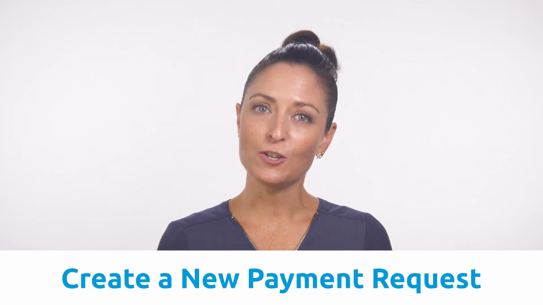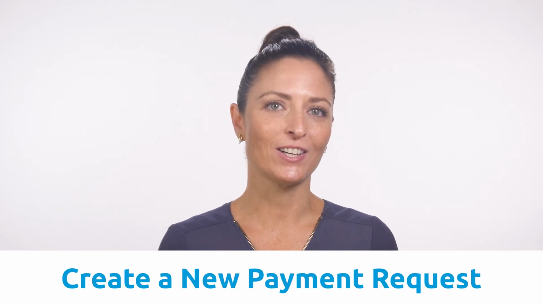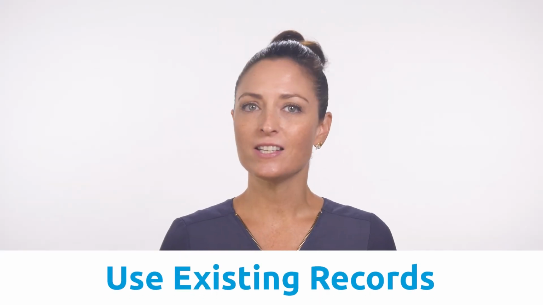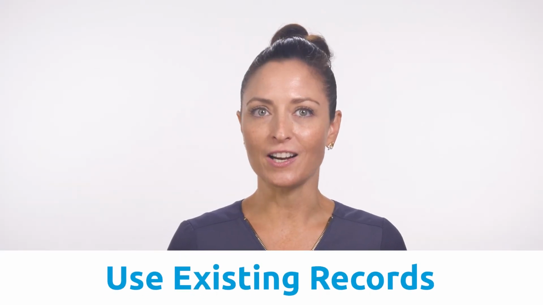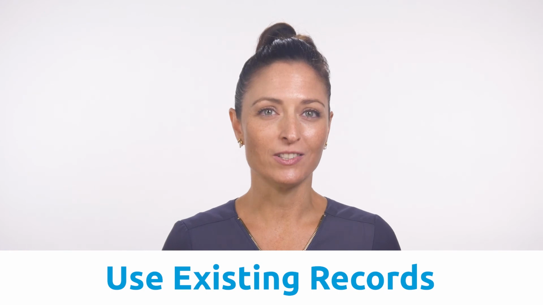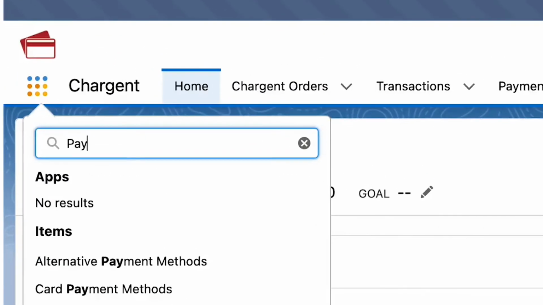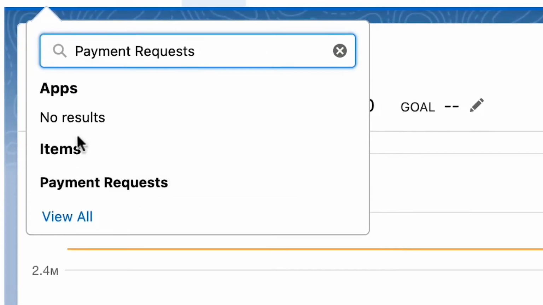Let's go create a new payment request to check out your handiwork. In this step, you will see why it's great to work in a sandbox. You can use existing records without affecting your true data or emailing actual customers. To test, let's use the App Frontier. Type payment request in the quick find and select.